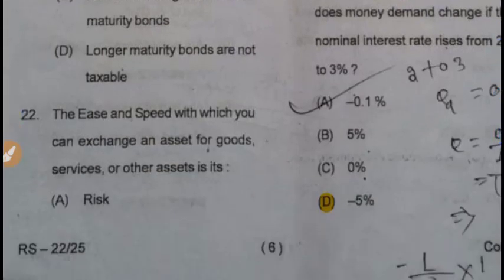The ease and speed with which you can exchange an asset for goods and services or another asset is liquidity. Okay. The more easily we can convert an asset to other goods and services, the higher the liquidity of the asset. Okay.